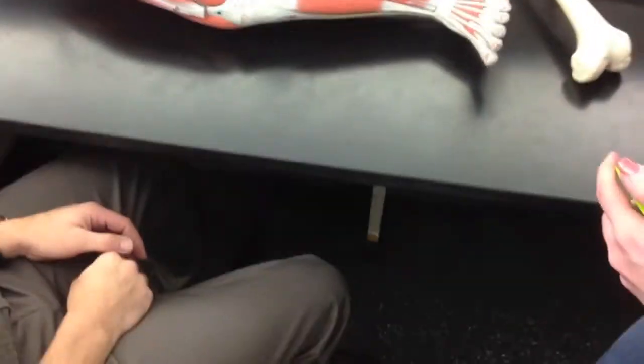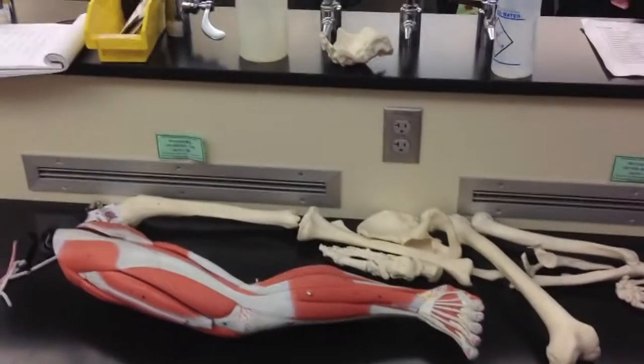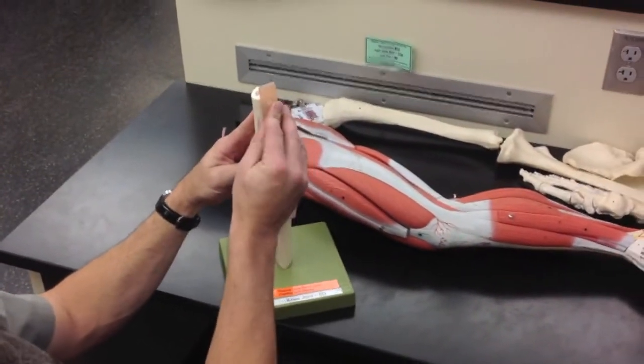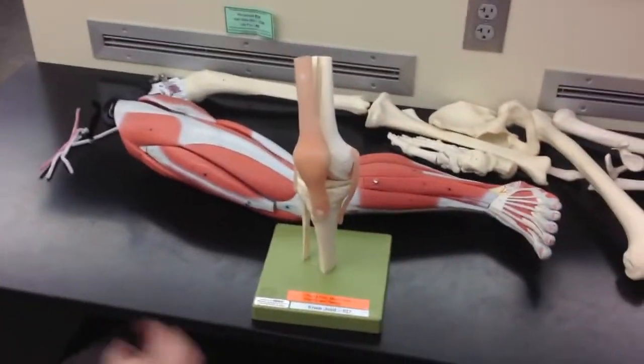Are you going to do joints too? You should know an E. Okay. But not the scapula. If I see those, I'll take them off the quiz. Let's do our knee.